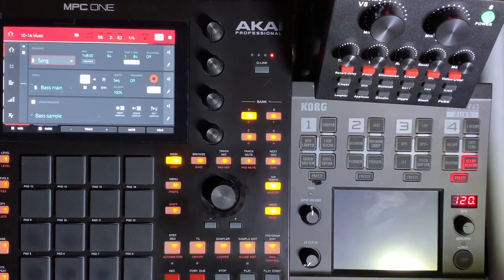So I think this track, I'm gonna have to do it over because for some reason, I think it was playing when it shouldn't have been playing. So I'm gonna do this track over again.